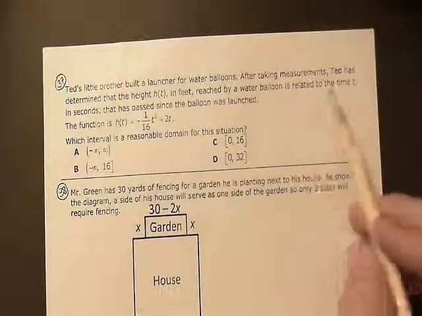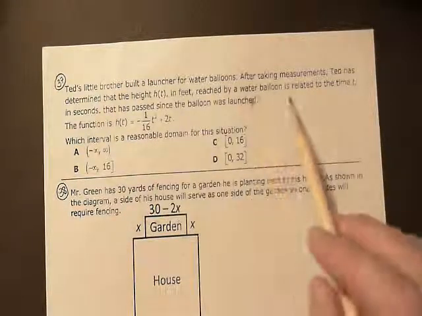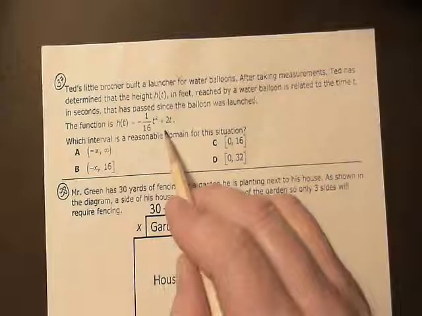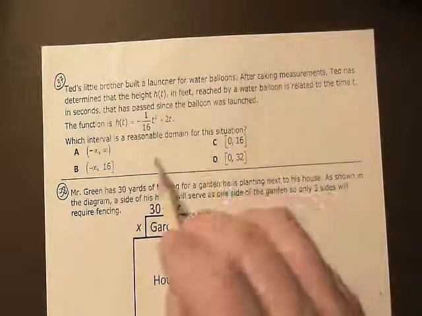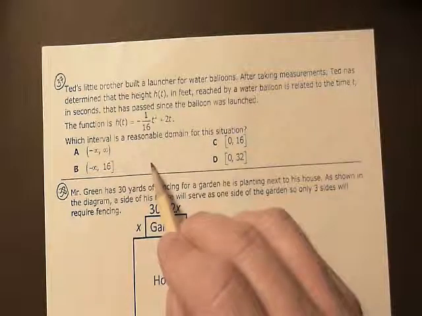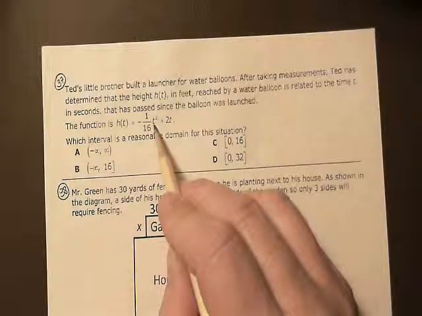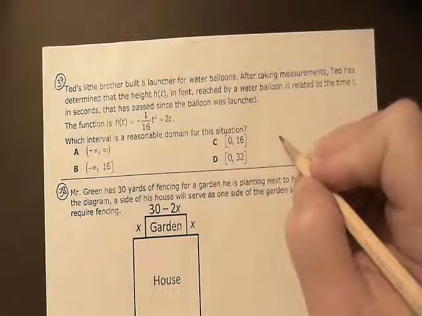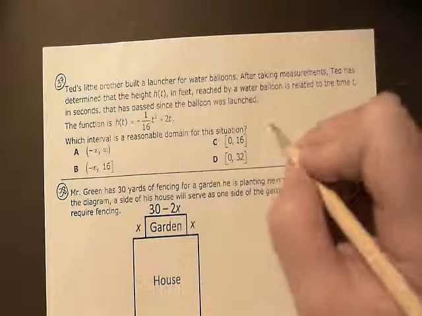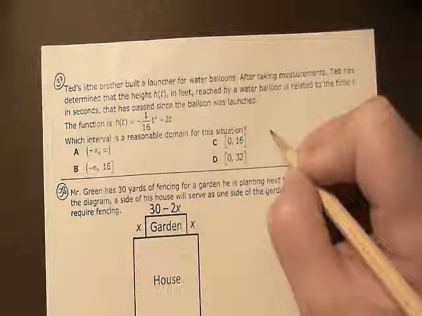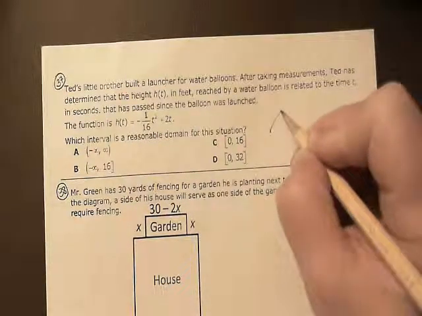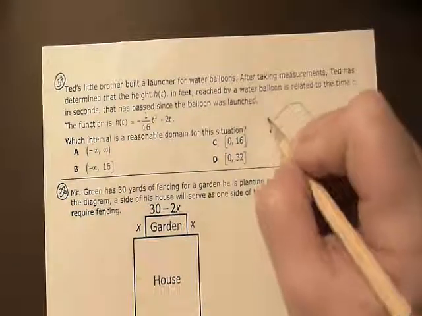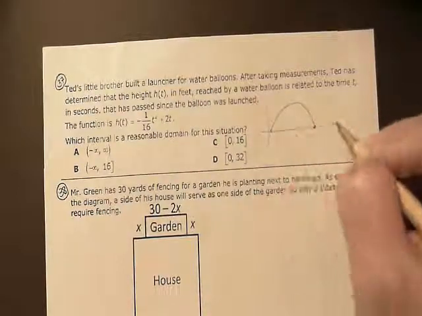Okay, so let's take a look here. So we have this function here, and well, we know that t is time, and basically when you throw the balloon, it's going to go from height 0 to some height, and then it's going to come back, right? So basically your graph might look something like this, right?